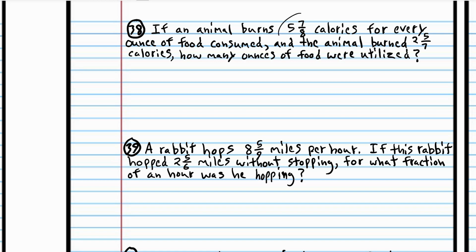So let's change this to 10 calories per ounce. And let's change this to maybe 20 calories.